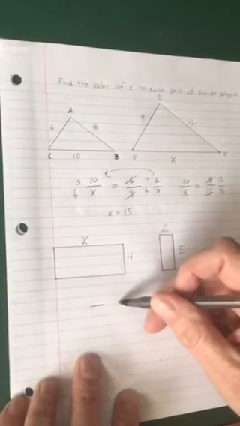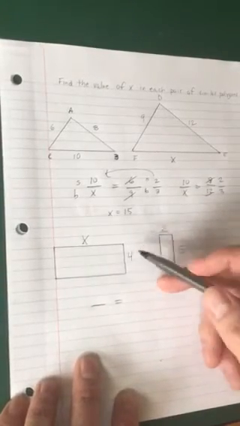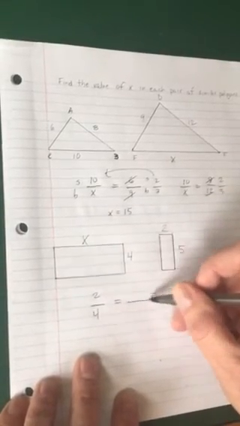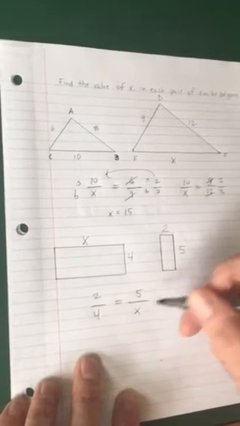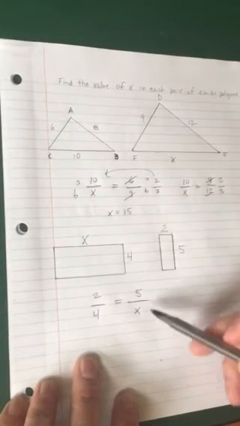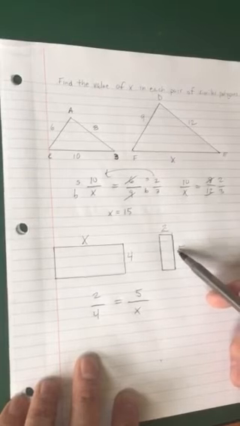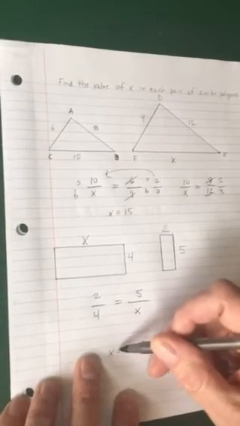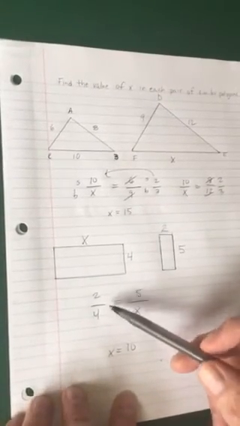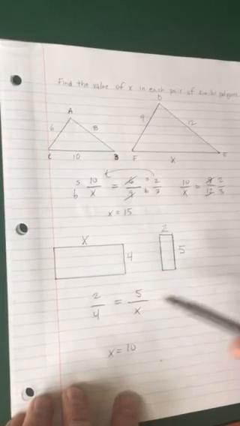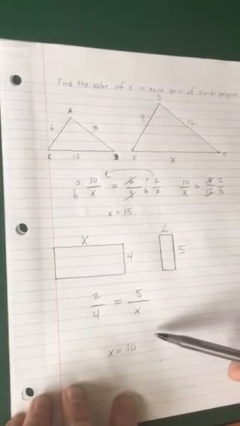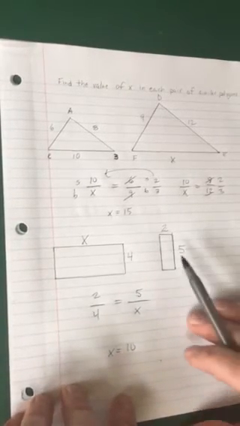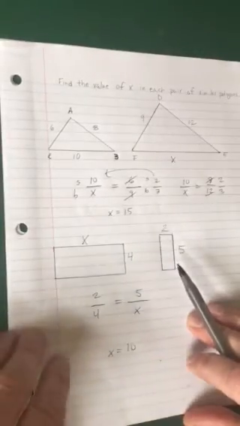So here again, the 2 goes with the 4, and the 5 goes with the X. To get from 2 to 4, we're going to multiply by 2. Then 5 times 2 is 10, so X is equal to 10. We can see 2 is half of 4, and 5 is half of 10. And obviously you can do your cross products as well. All right, let's talk about the other way that this concept will be presented.